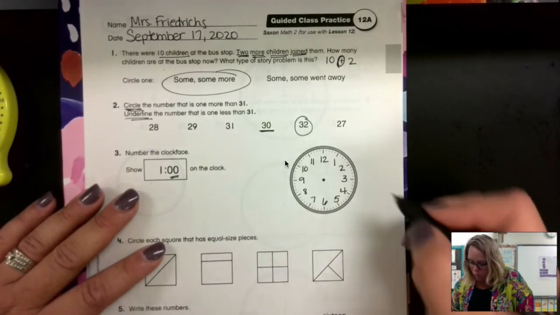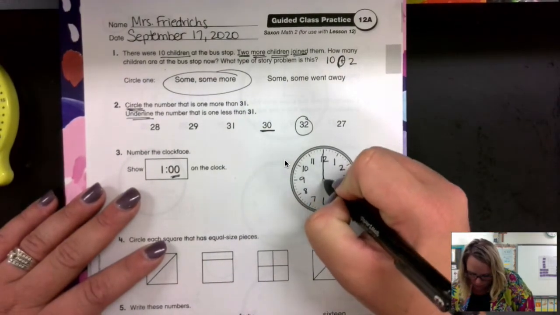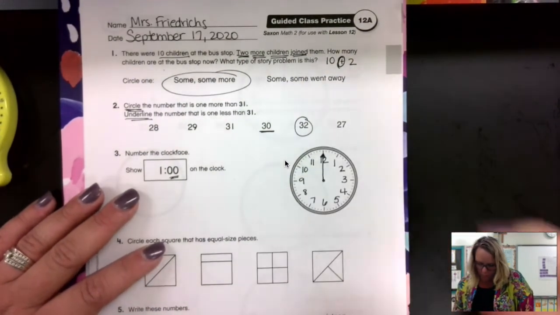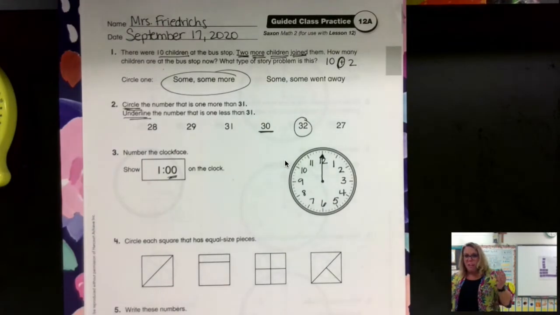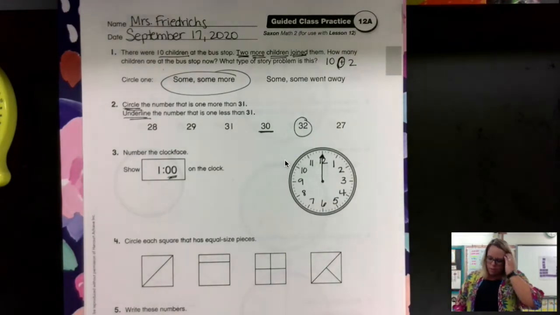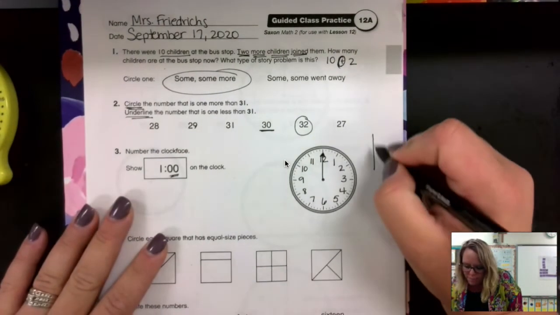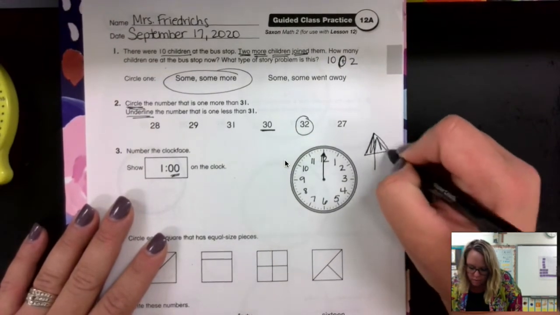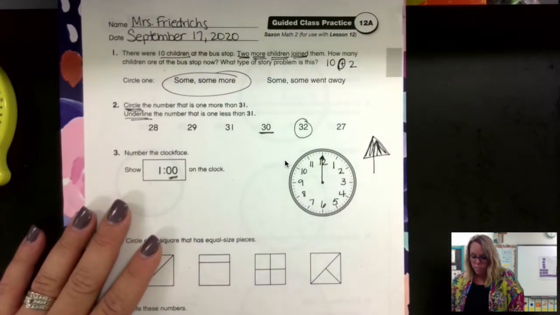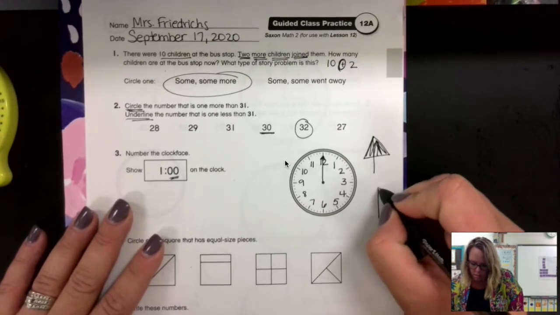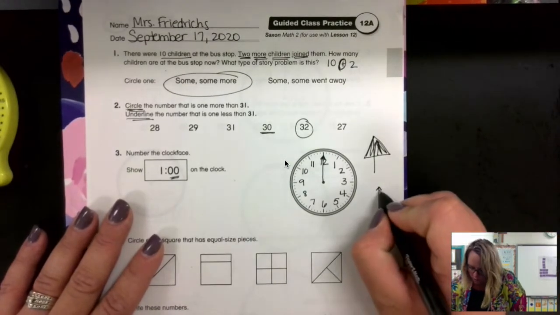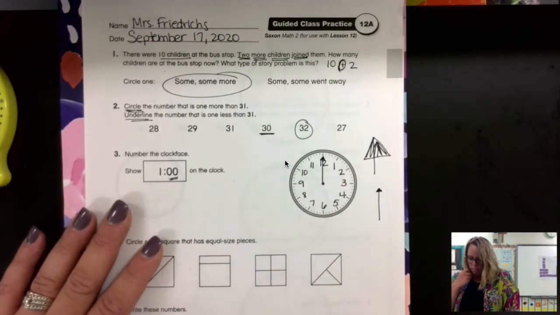O'clock means that I'm going to put my minute hand through my 12, right? Make sure I don't have big floppy arrows. I don't need any of that. I just need a small arrow. Give me just this little arrow. If you want to connect them like that, that's okay.